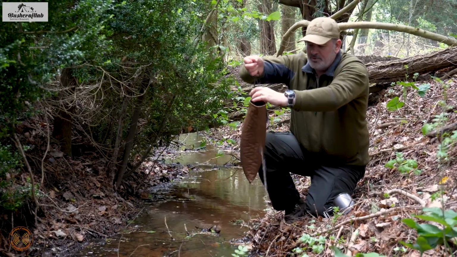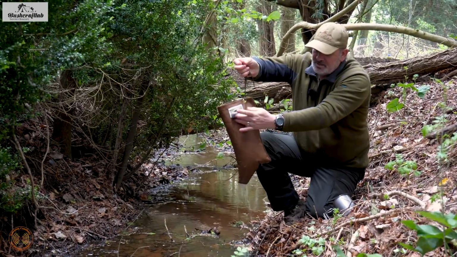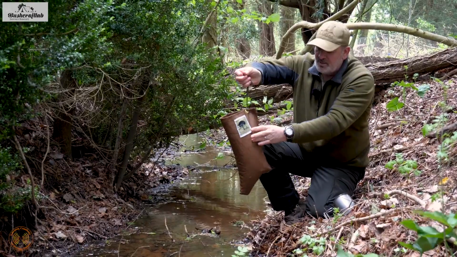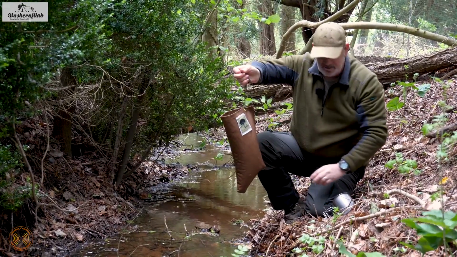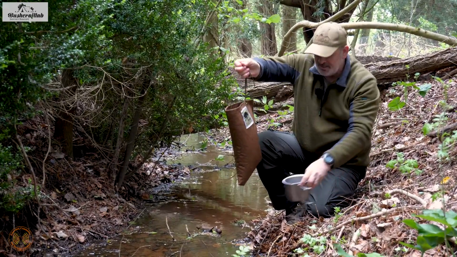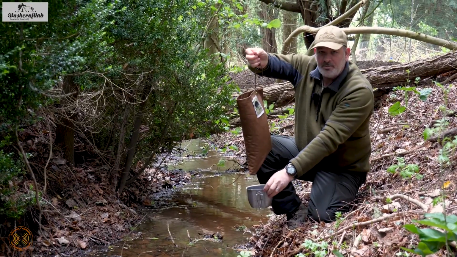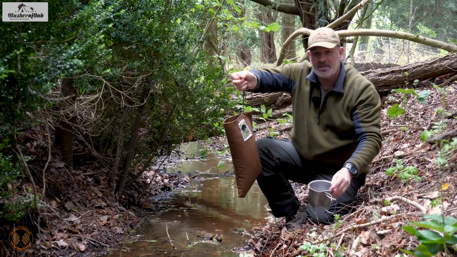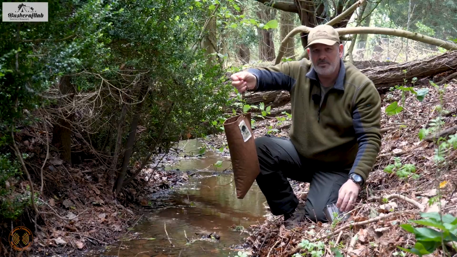That can be hung from the tree, and you can see your stitched line across. As I said, once the water's reached that line, then and only then take your container, put it down under the bottom, and then that's how you collect your filtered water with your Millbank bag.